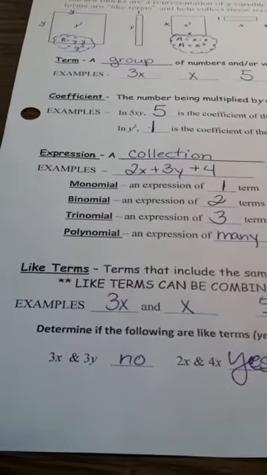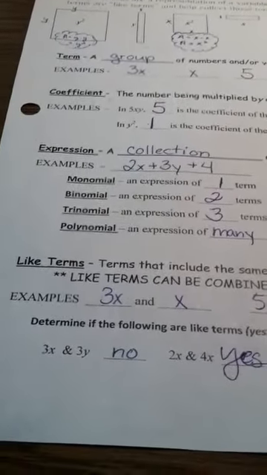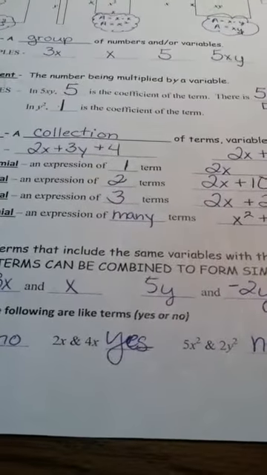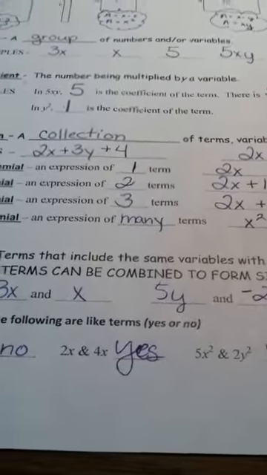3x and 3y, nope, they're not like terms. They're not the same variable with the same exponent. The coefficient's the same, but the variables aren't the same, so they're not alike. 2x and 4x. The variables are the same. They have the same power.